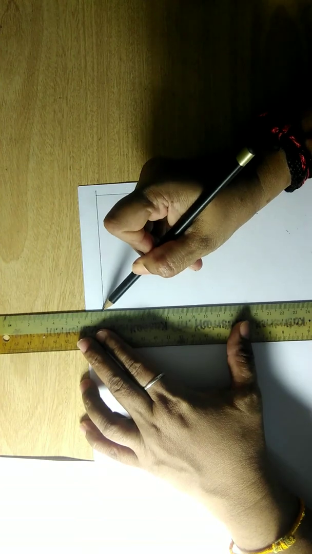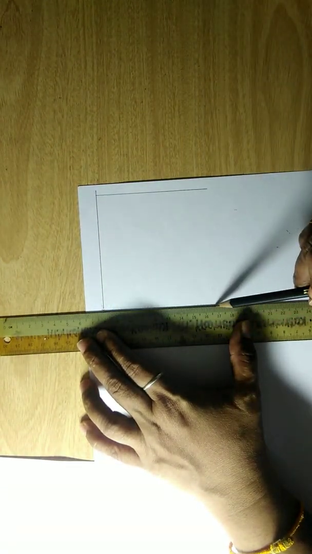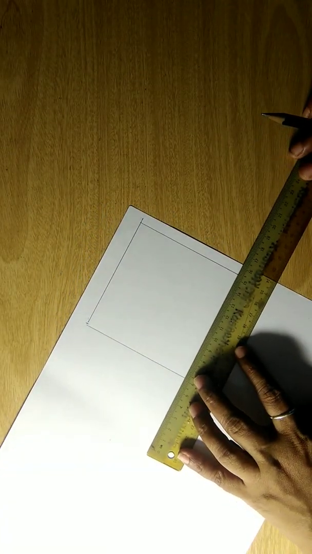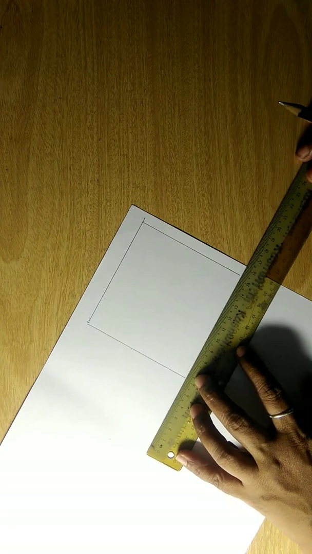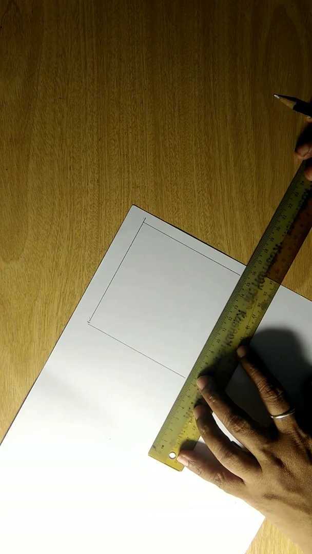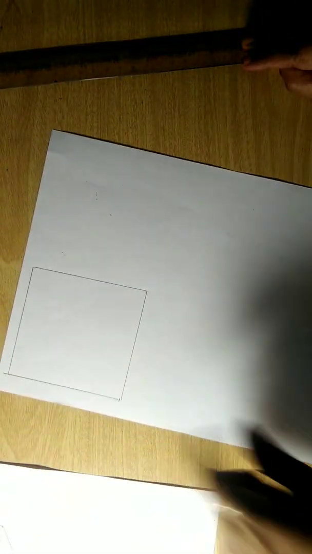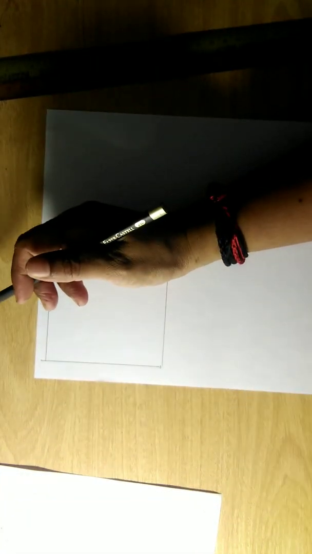Since there's no measurements given, for today we're just going to see the outline, how it actually looks like. We're not so worried about the measurements yet. When you are given questions later with measurements, then you've got to make sure that you draw it properly with measurements.